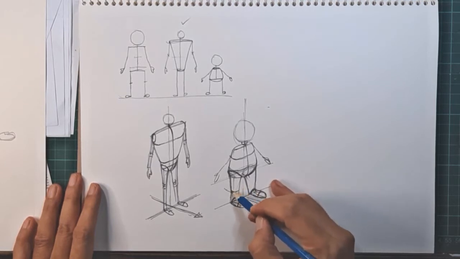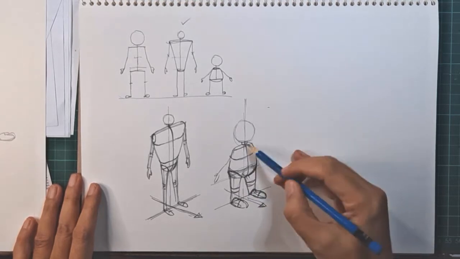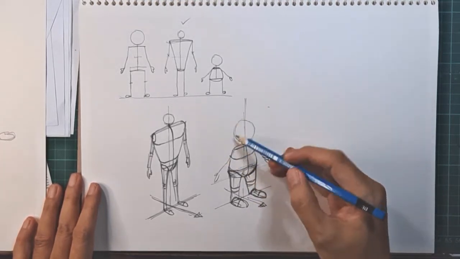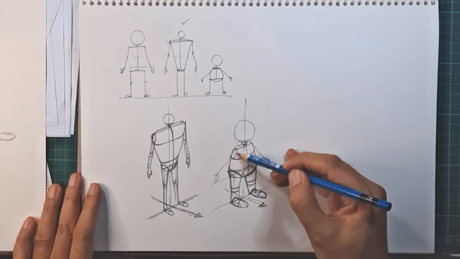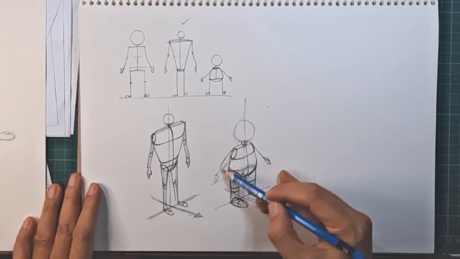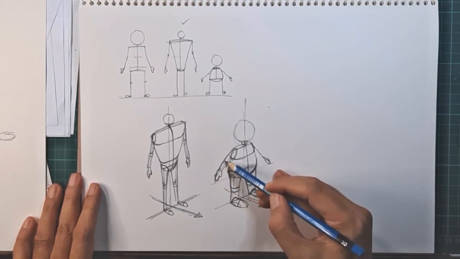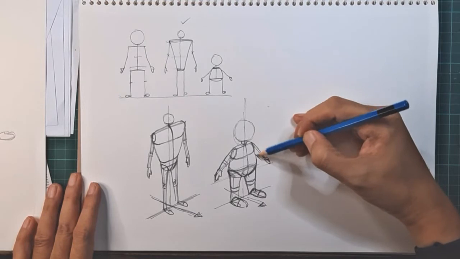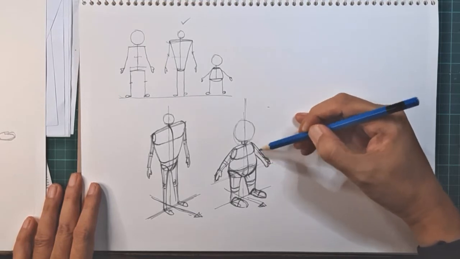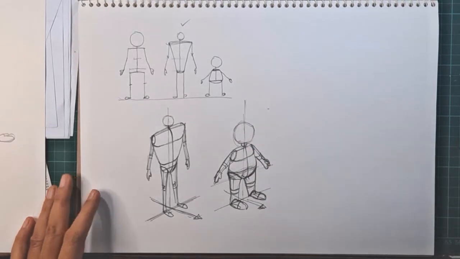Contour, knee. There we go. Now for the arms, if I want to enlarge those arms, I'm just going to have to enlarge those sockets. And now we have something that resembles a baby or something like that.